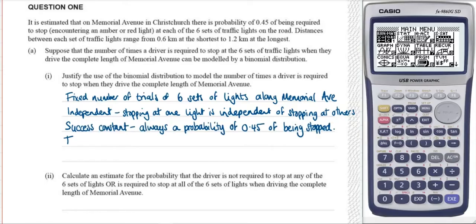The probability of success remains constant because we will always have a probability of 0.45 of being stopped at each of the lights. And finally, there are 2 outcomes to each trial. So each set of lights, we will either get stopped or not stopped.